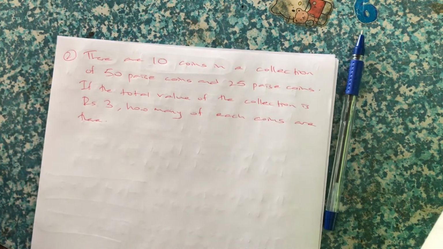Do I have 7 and 3? Do I have 6 and 4? Do I have 5 and 5 coins? Do I have 2 and 8 coins? Do I have 1 coin and 9 coins? How many coins of each do I have?